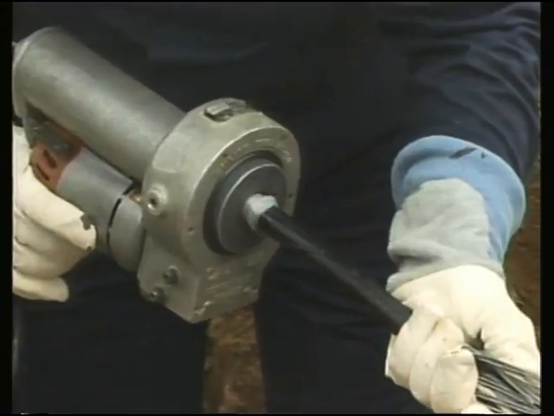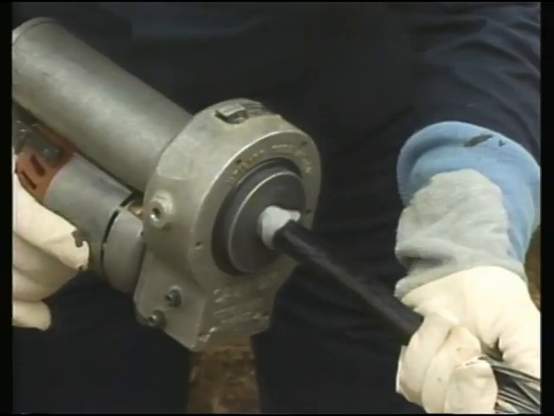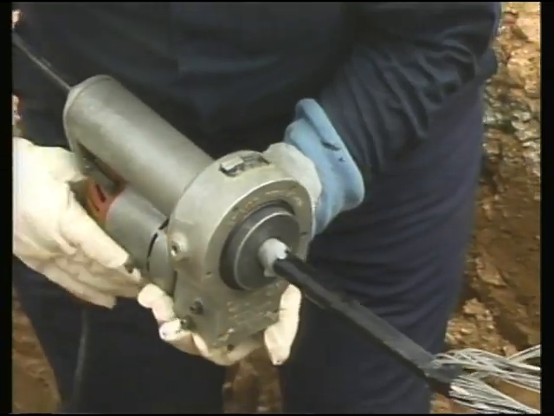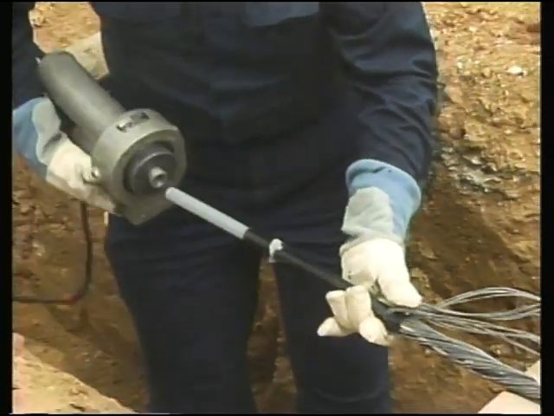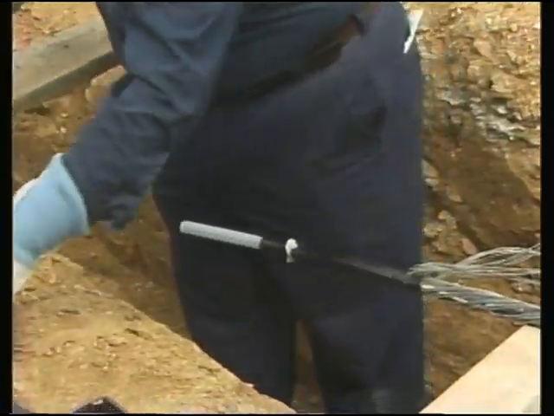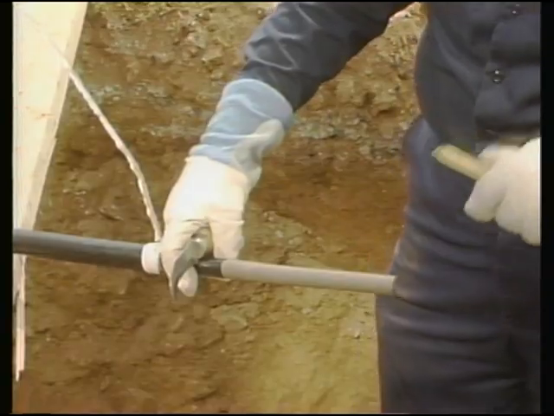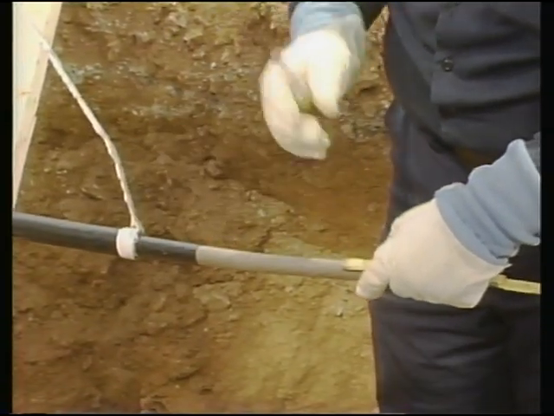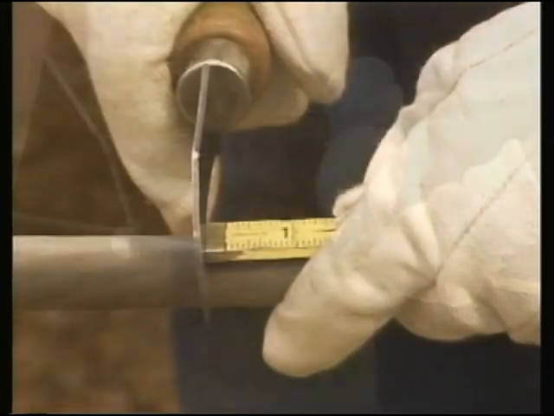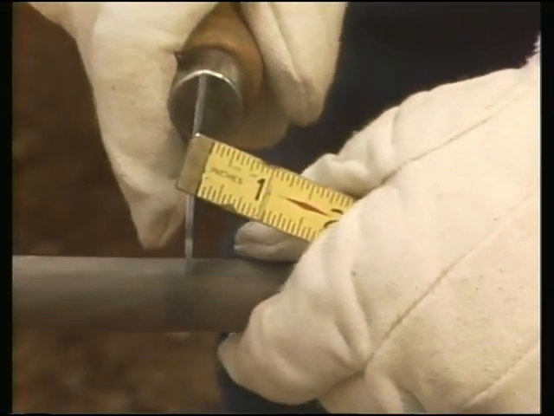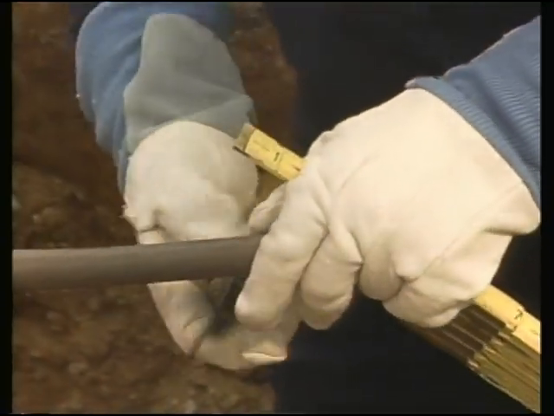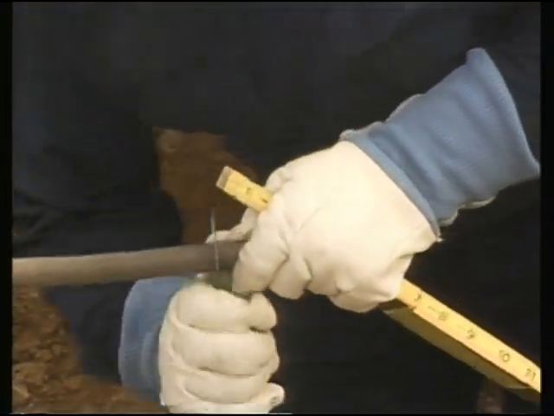Now, there are also other special tools that are specifically designed to remove the semiconductive layer. These tools may be used instead of the knife, if company procedures call for their use. The next layers to be removed are the cable insulation and conductor shield layers. Following the splice instructions, the required distance is measured. Several tools and methods may be used for removing these two layers.